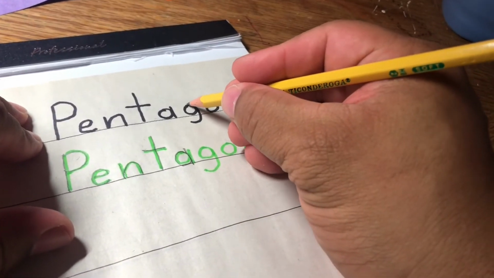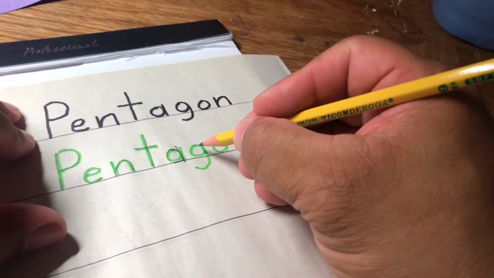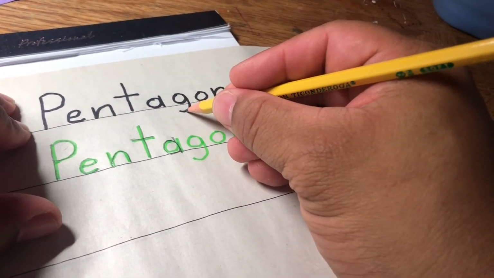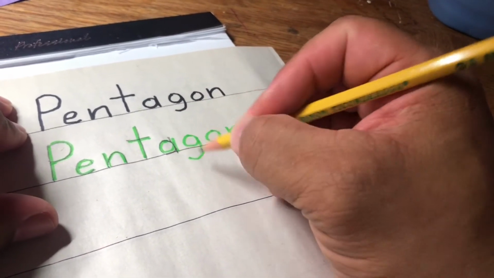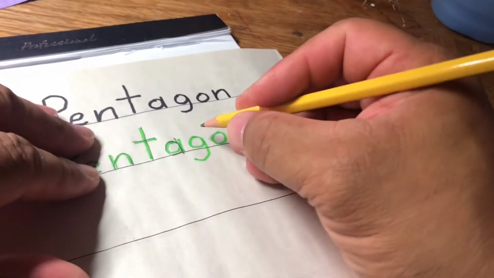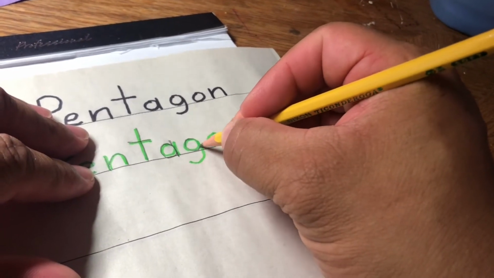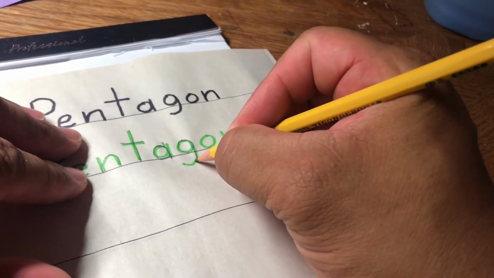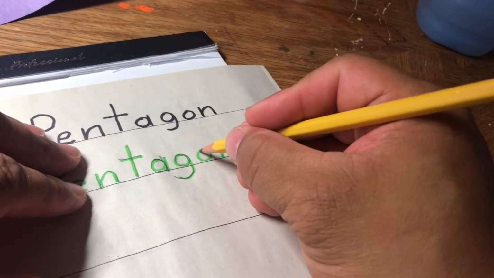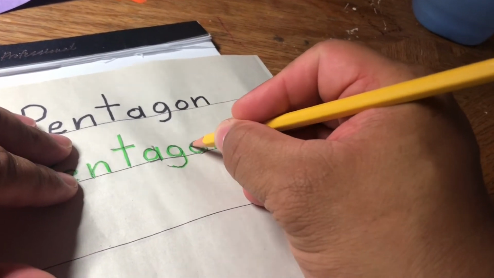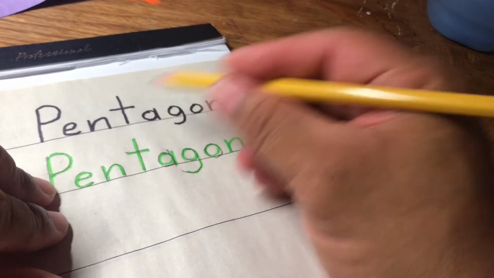Next letter is a G. Just make a bubble, and you make a long line going down beneath the cross line, and make a hook. And the hook curves to the left, your left hand. So you make a little bubble, and you make a long line, drag it down, and the hook goes towards the left. Next letter is an O. You just make a circle. Last letter is that N again.